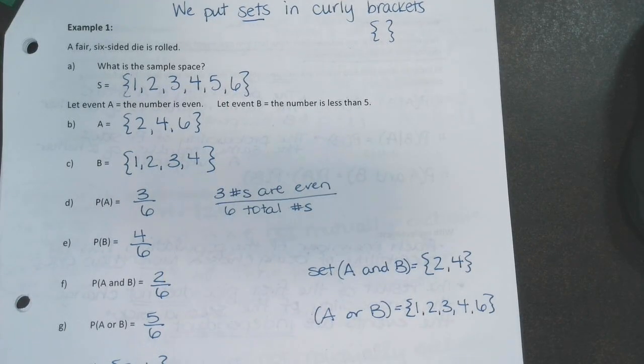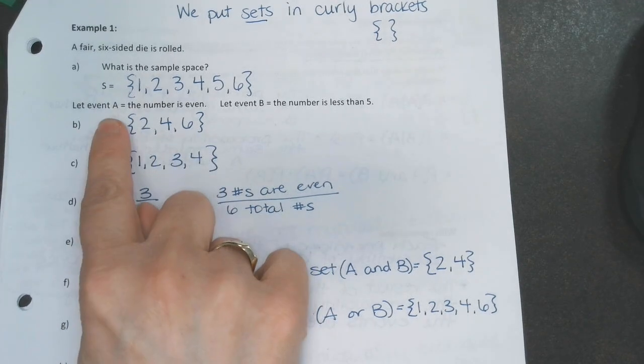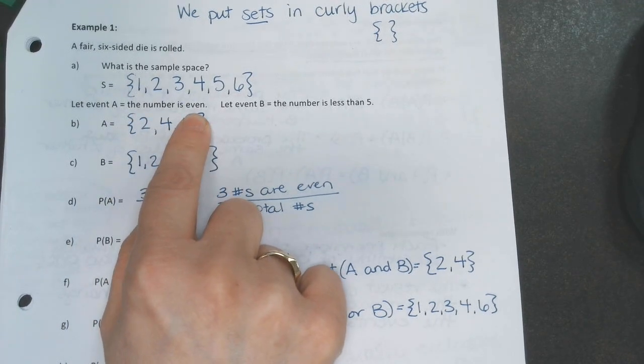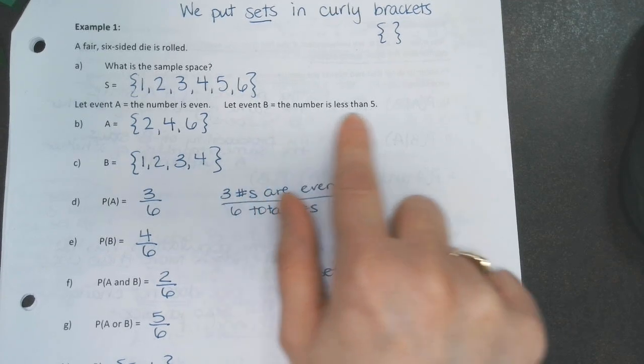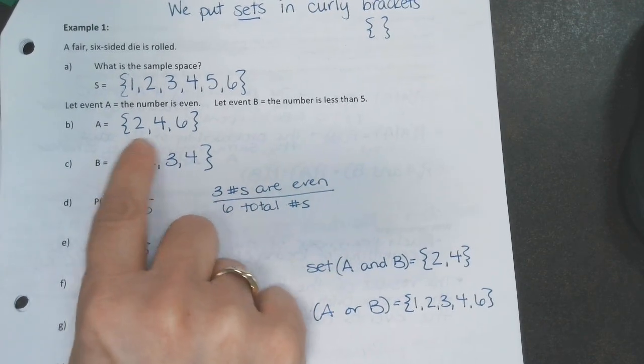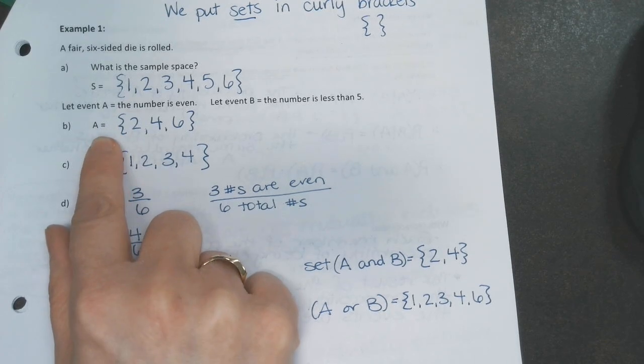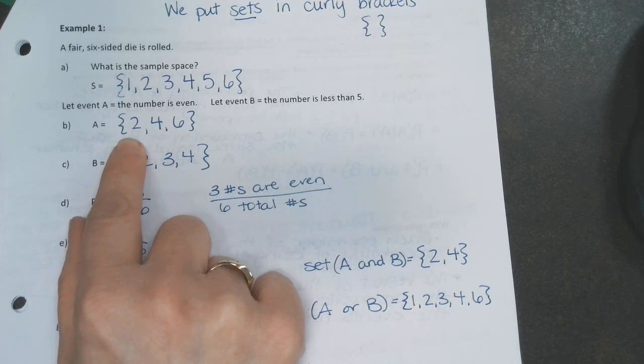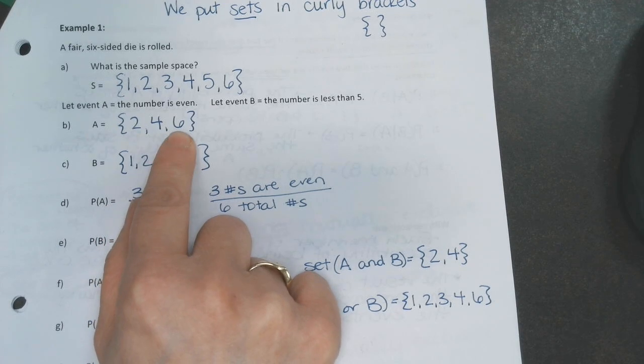So let's say there are two different sets we're going to make. Event A is that the number is even, and event B is that the number is less than 5. So I want to write out what are in those sets. So if A is that the number is even from this sample space, from my die, I could have a 2, a 4, or a 6 and have an even number.